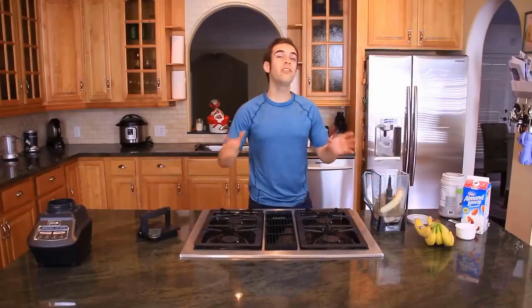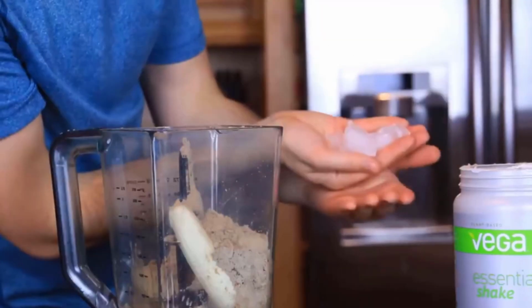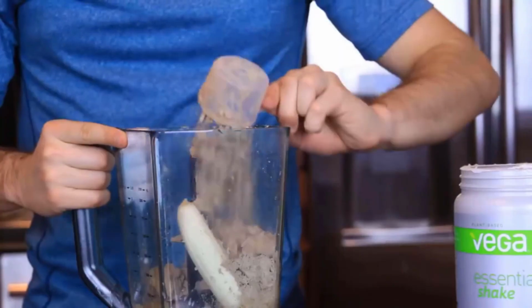Now of course it wouldn't really be a shake without some ice cubes. So we're going to add some protein, take some ice cubes, dip them in protein, throw them in the mix, then add some protein, and then, and only then, can you add some protein and blend.